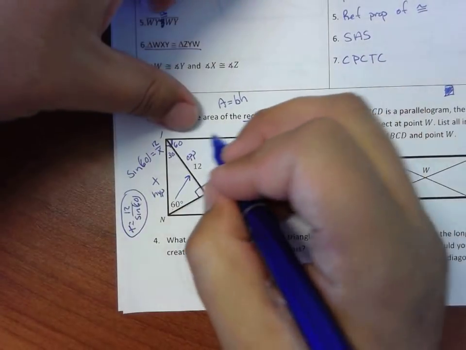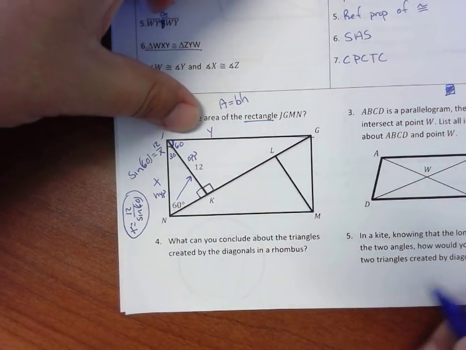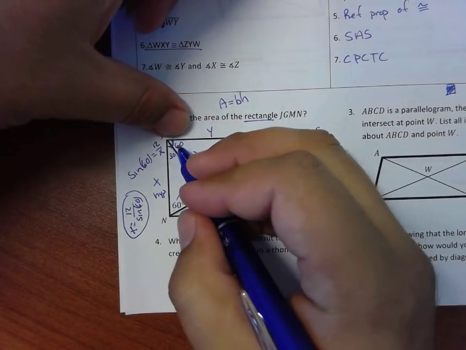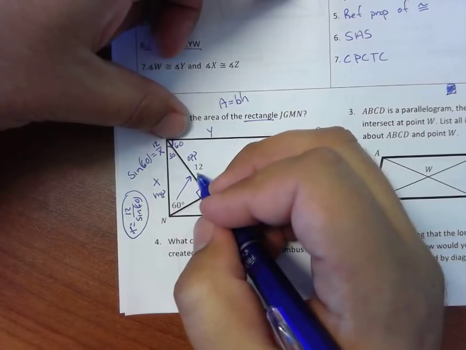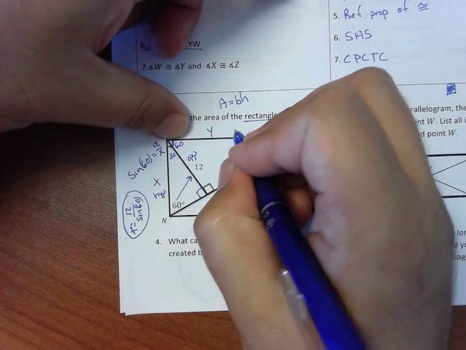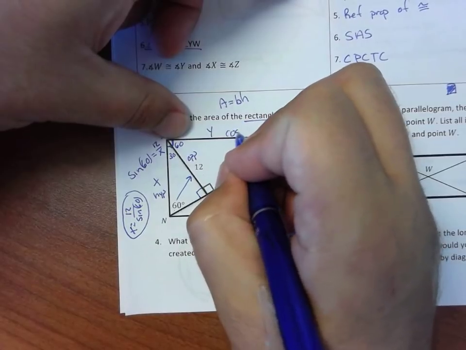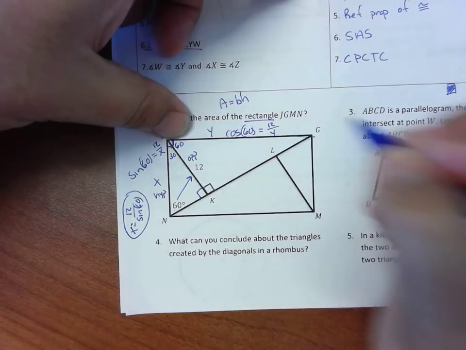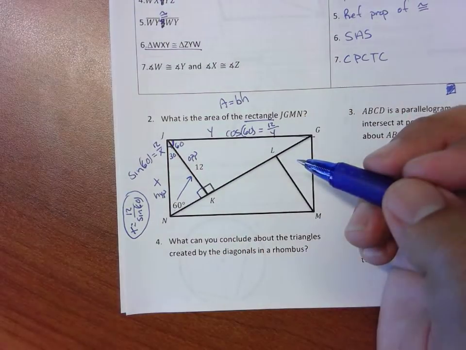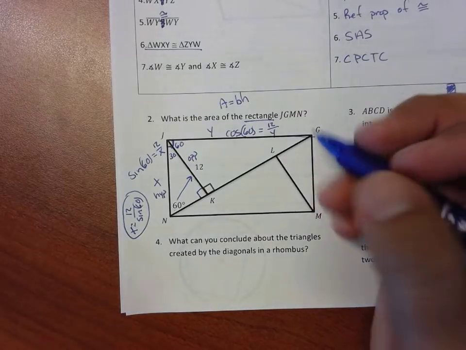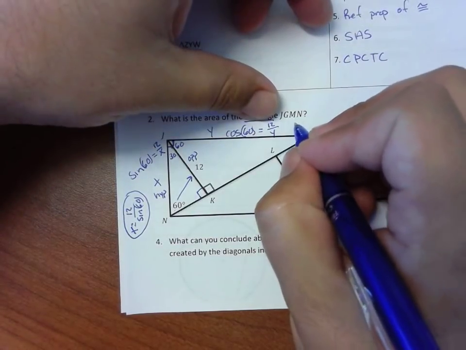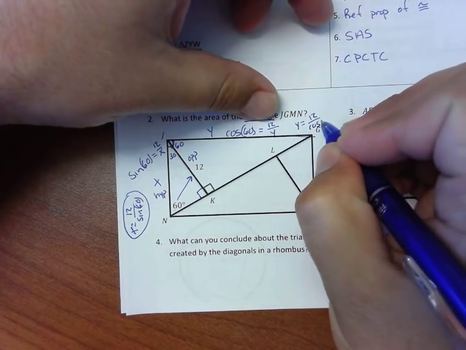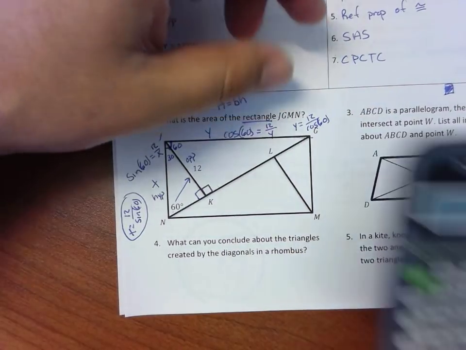I'm trying to find this side, the long side, which is going to be, if I use this 60 degree angle, this 12 is then adjacent, which gives me cosine. So cosine of 60 degrees is equal to adjacent over hypotenuse. Same thing, your variable's in the denominator, so you switch them and it becomes y equals 12 divided by cosine 60 degrees. Now let's plug this in.